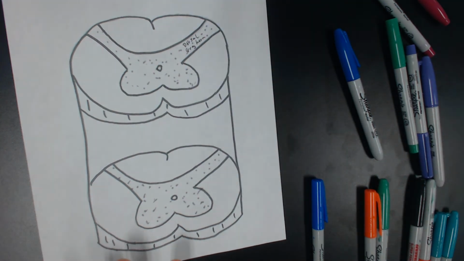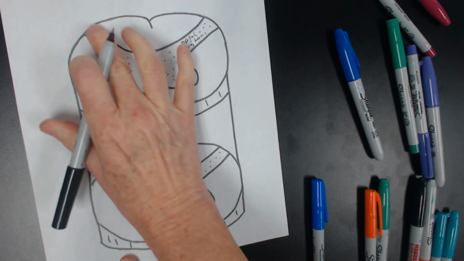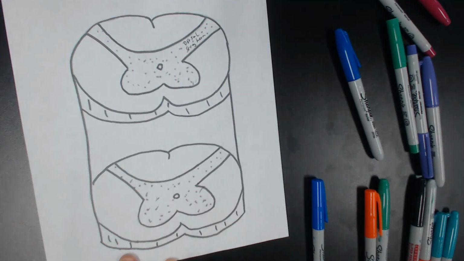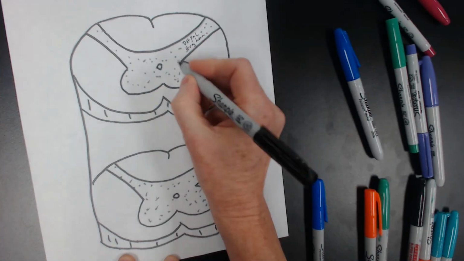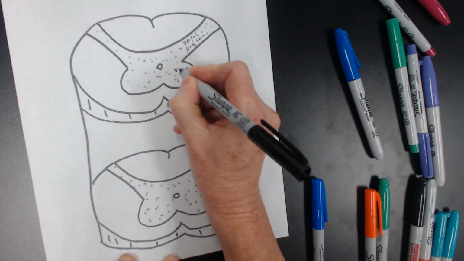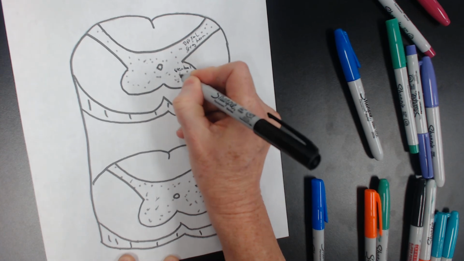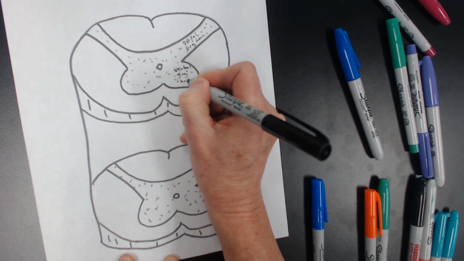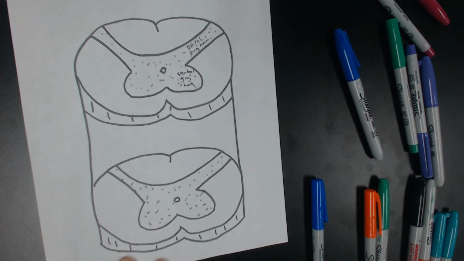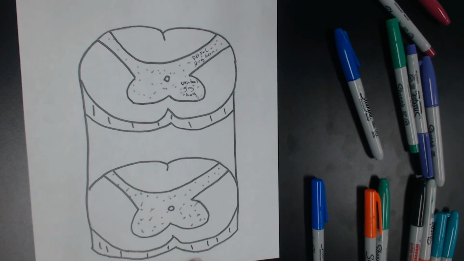Okay? And then if this is the dorsal gray horn, it's present bilaterally on both of these sections. And then down here, this is going to be my ventral gray horn. As we go on, you're going to see that somatosensory information comes to the dorsal gray horn, and the ventral gray horn contains the motor information. Questions? Everybody see that?